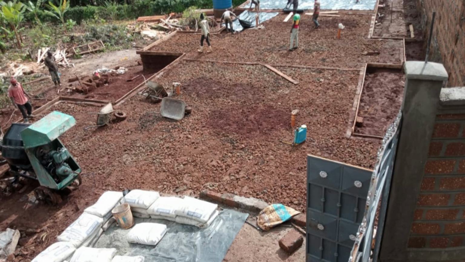And so all the soil that we dug up, we don't throw it away, we put it back again, and then we are going to do the compaction. We've already compacted it. After we have compacted it, then we pour hardcore.